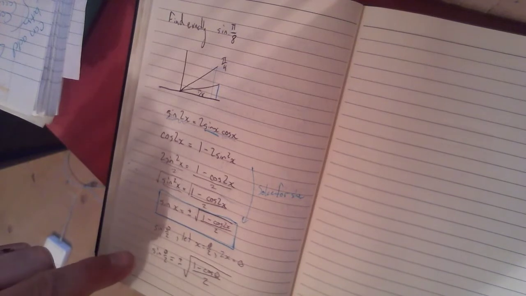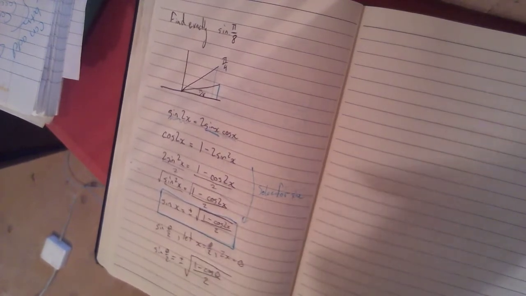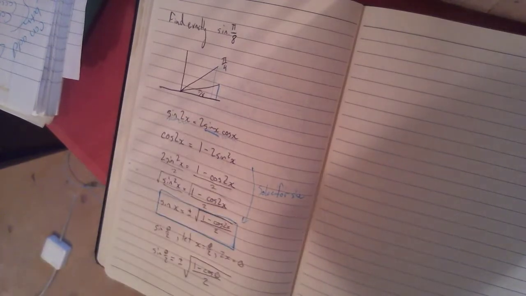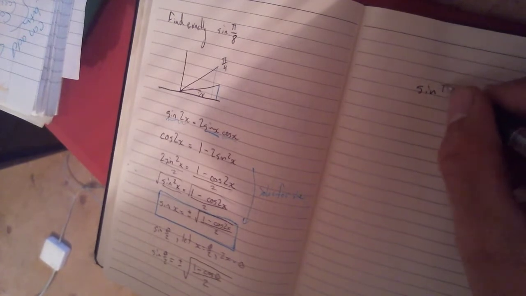So, that little substitution allowed me to get to my final identity. Now, this identity is good. This identity is better because now we have our half angle involved. Like I had said, there's this issue with the plus minus sign. So let's go ahead and find the sine of pi by 8 using this.